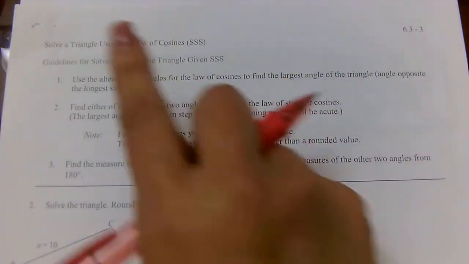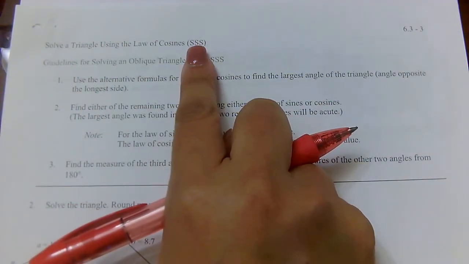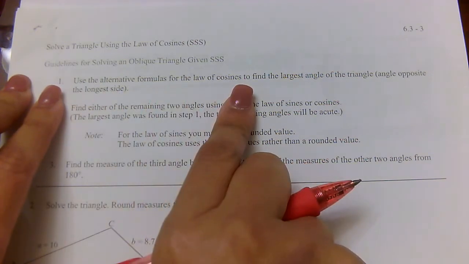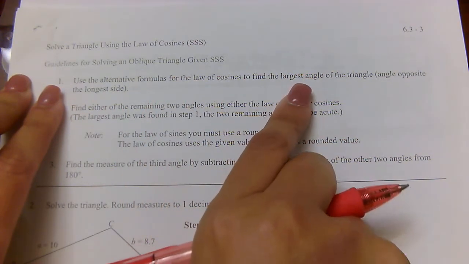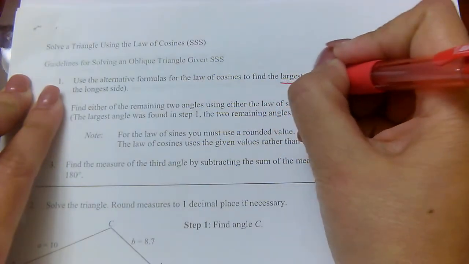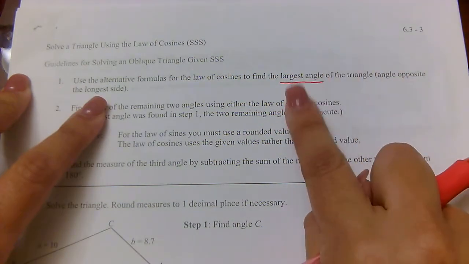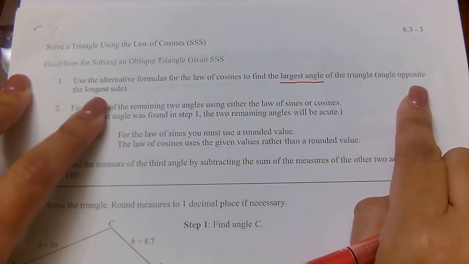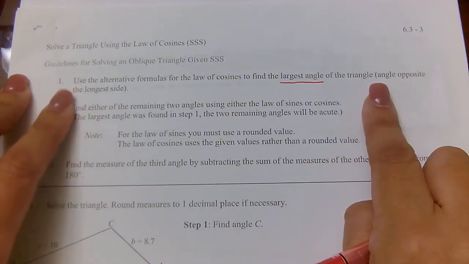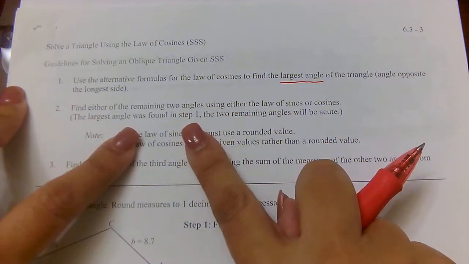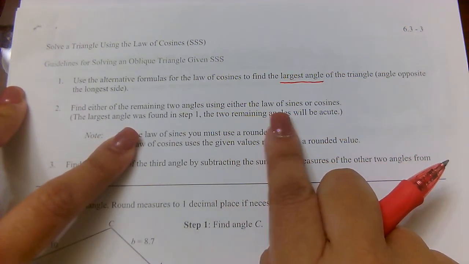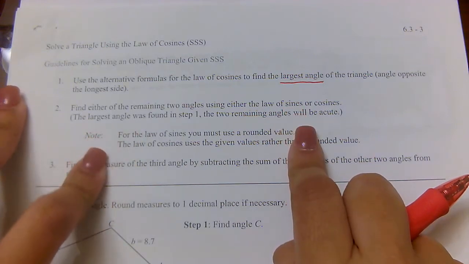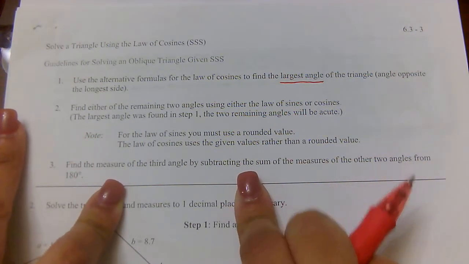Now let's solve a triangle where we're given three sides. We need to use the alternative form of the law of cosines to find the largest angle. This is going to be the most important thing. The largest angle is going to be the angle opposite the longest side. This has to go first. Then we'll find the remaining two angles using the law of sines or cosines. I always recommend using the law of sines. Then we'll find the third angle.